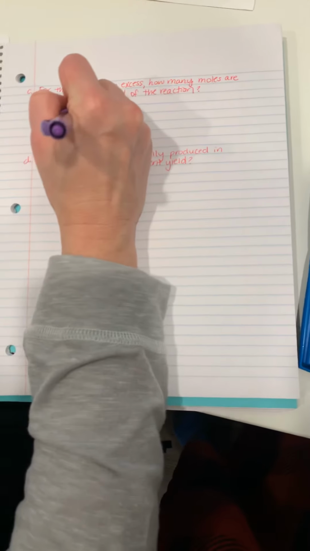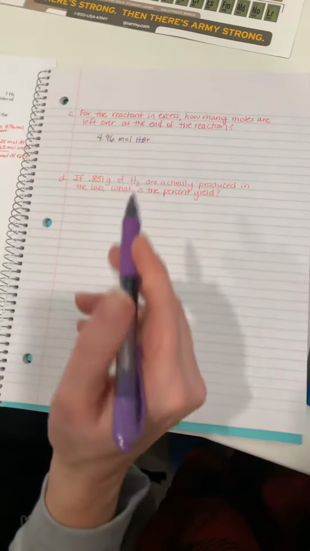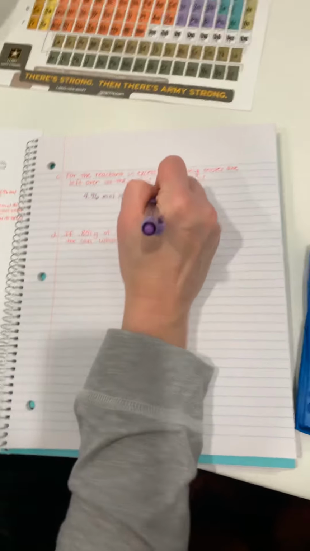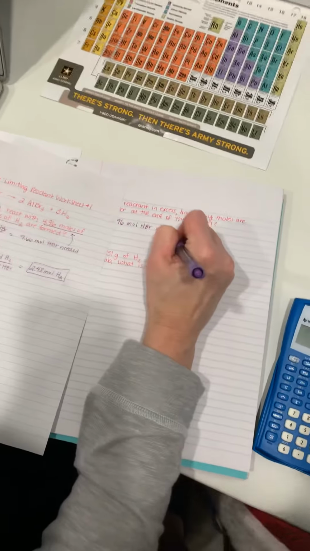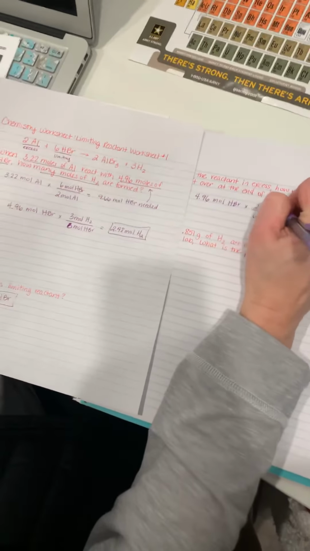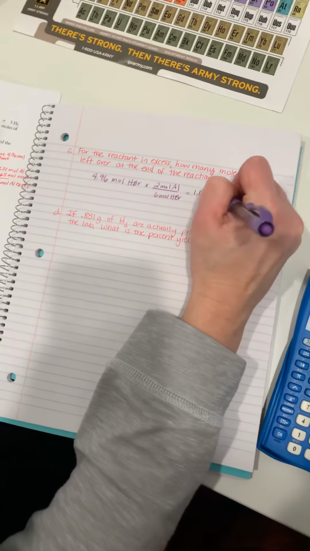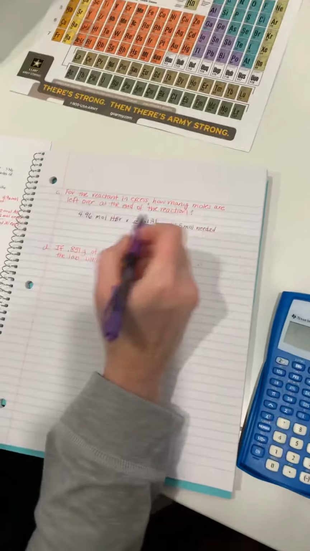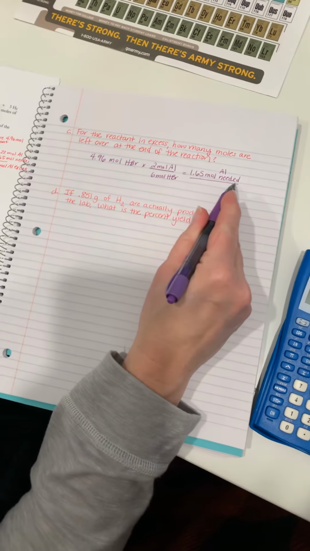So again, start with your limiting reactant, 4.96 moles of HBr. I got that from the problem. It was given right here. I'm using that, and I'm going to convert and figure out how much aluminum I need. So again, I'm going to use my mole ratios. HBr needs to go on the bottom, 6 moles HBr. This time though, I want to convert to aluminum, so I'm going to use aluminum, which is 2 moles. And when I do that, I end up with 1.65 moles of aluminum needed. So to react 4.96 moles of HBr, I need, whoops, I forgot the aluminum, 1.65 moles of aluminum.